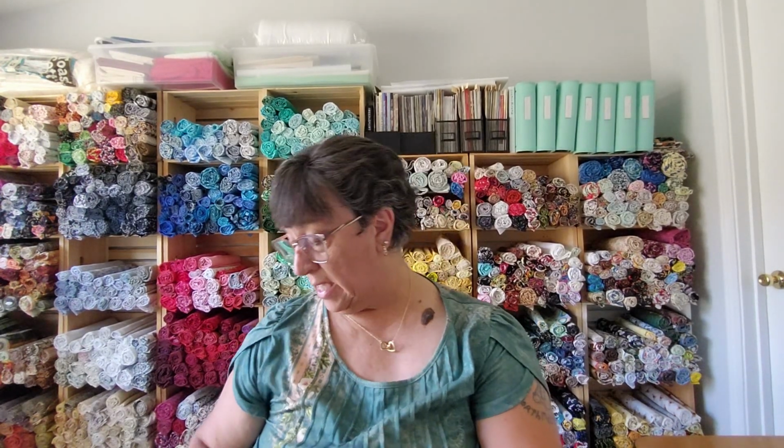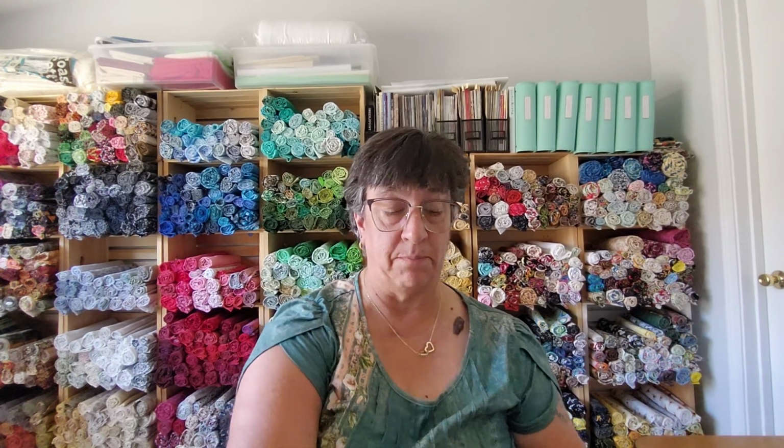Now, on Instagram, I asked if anybody knew where I could get some more of the printed fabric that I'm using for my snowman heads, because I didn't have enough. I only had 10.